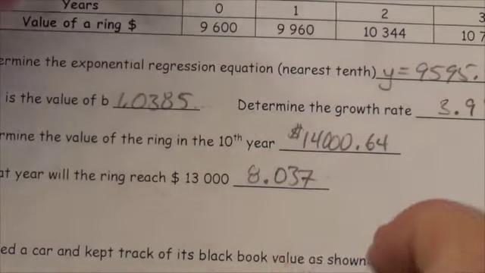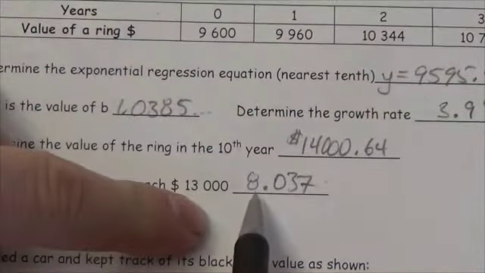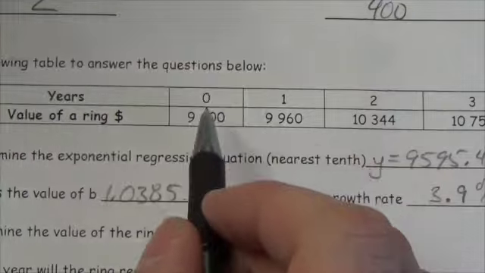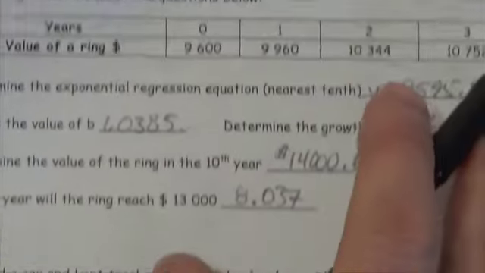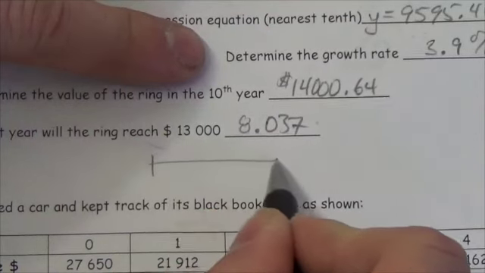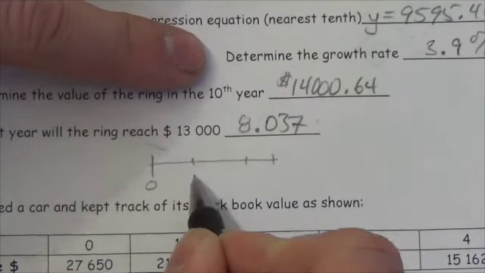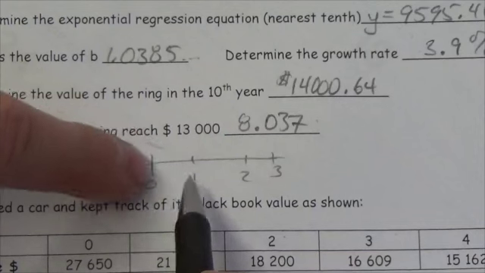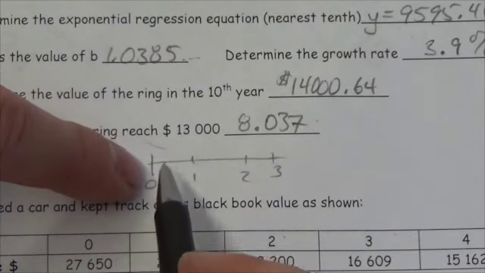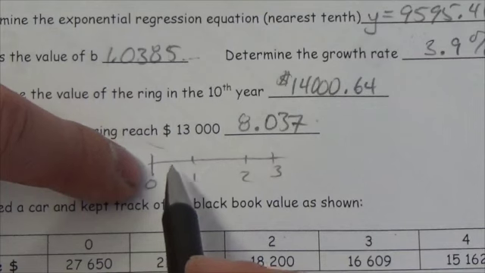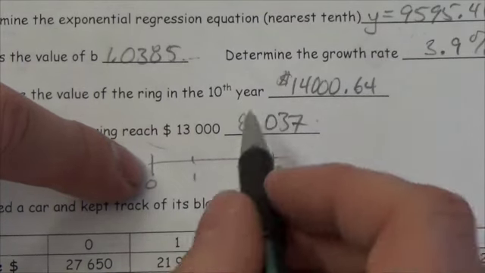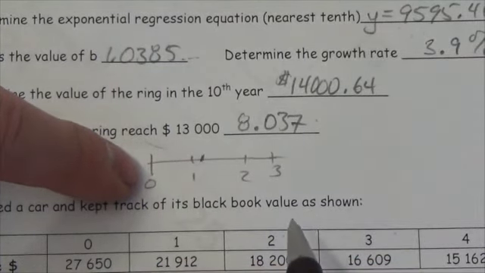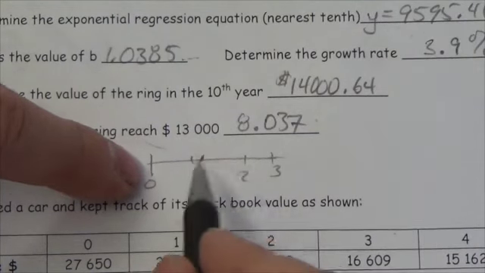Okay, now, in what year did the ring reach this? Well, you might be tempted to think that this means the 8th year. But think about the way time is measured. So say this is 1, 2, and this is 3. Between 0 and 1, that is the first year. So 0.3 is still year 1, 0.5 is year 1, 0.7 is still year 1. As soon as you get to like 1.1, 1.2, which year am I in? Well, I'm in the second year.